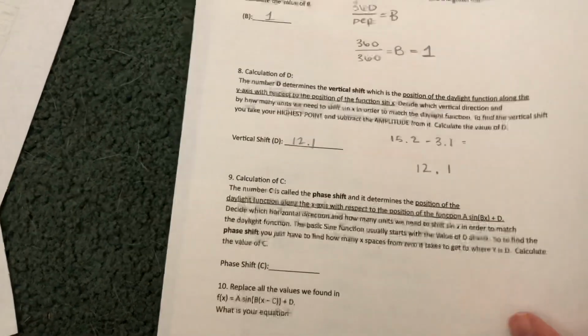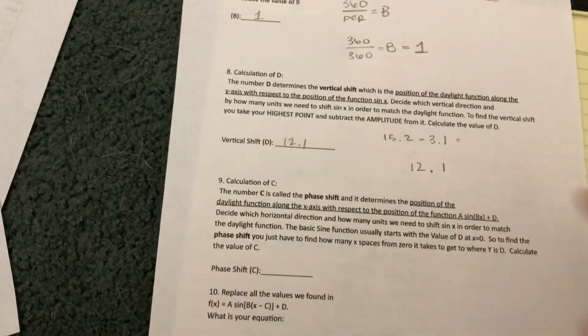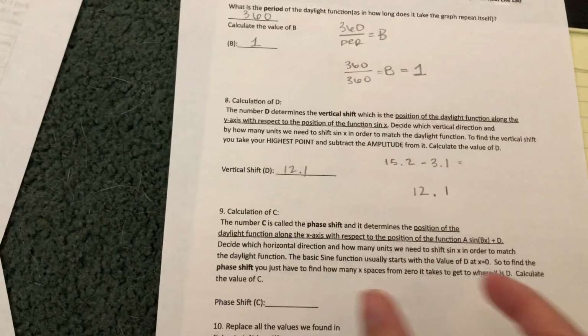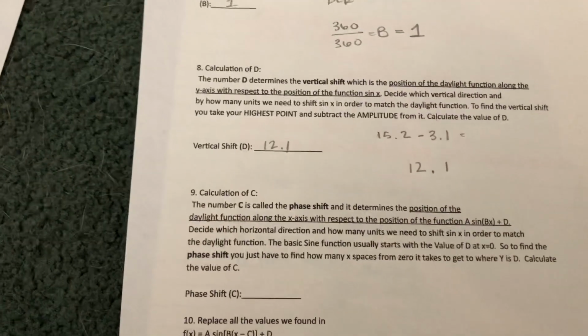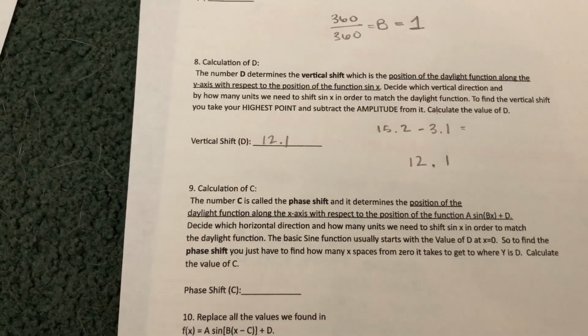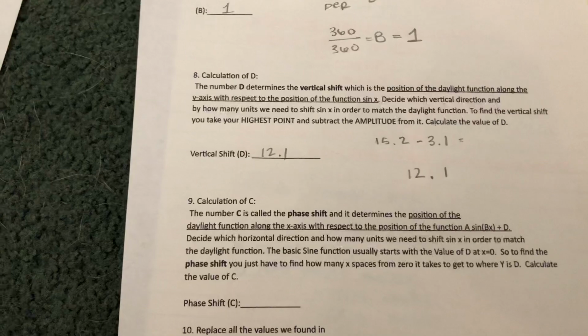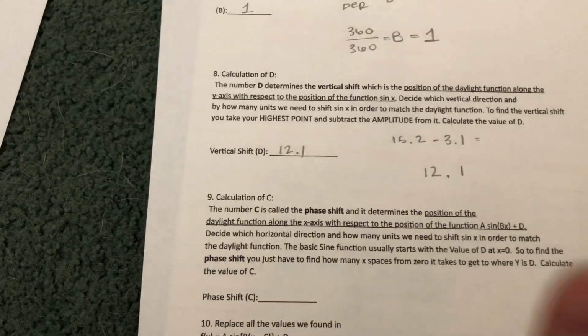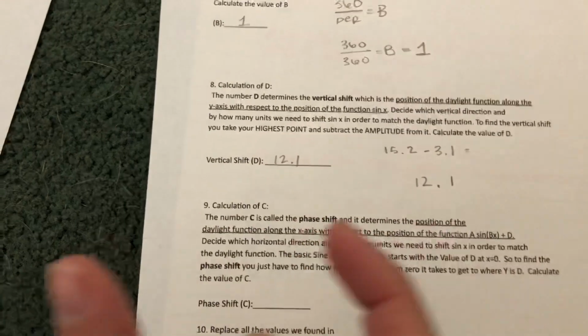Now we're going to calculate C. This is our phase shift. So if this went up and down, this changes it this way. So this determines the position of the daylight function along the x-axis with respect to the position of the function a sine bx plus d. So that's just fancy for saying, how did it shift this way?